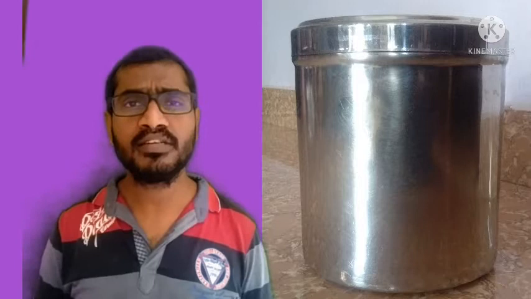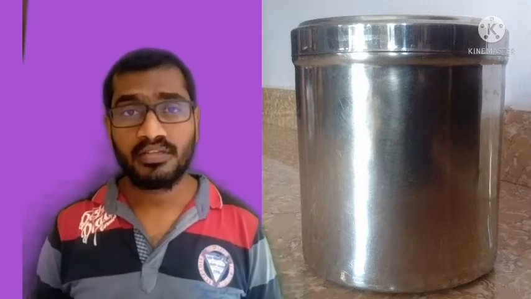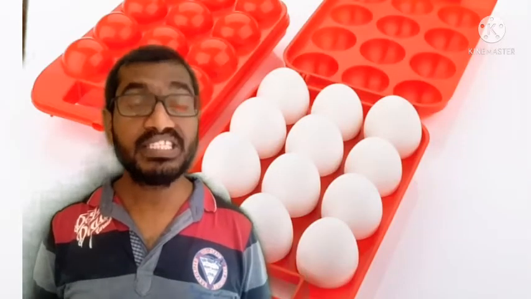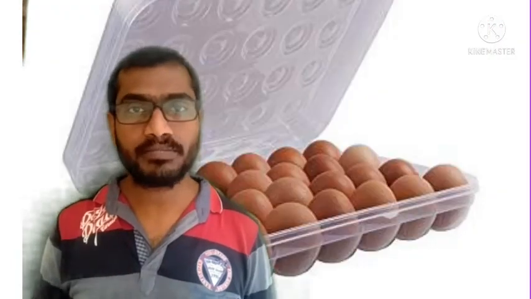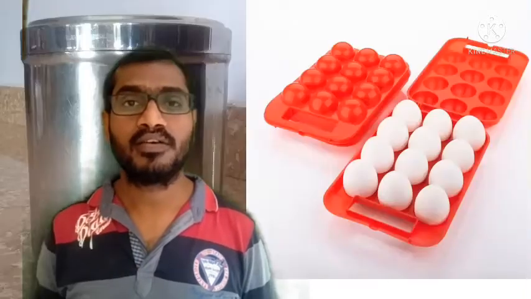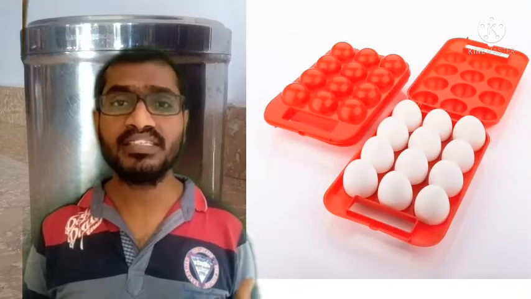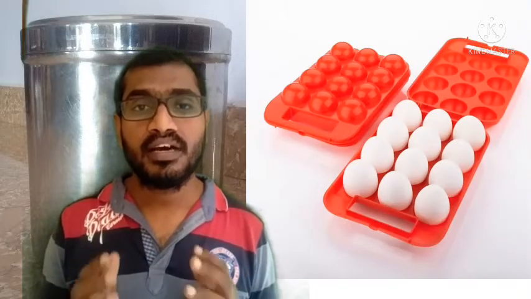In the same manner, for purchasing eggs, you can reuse the already existing plastic covers, or you can take one tray which is reusable, and you can use it many times. So by carrying these boxes or this kind of trays, we can reduce the plastic.